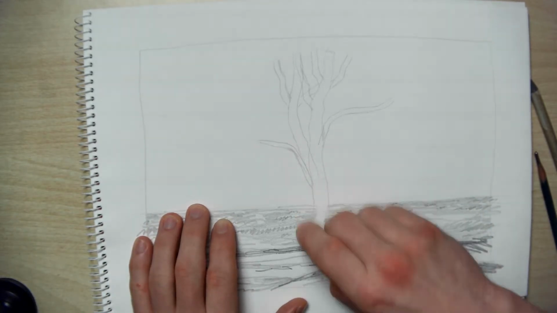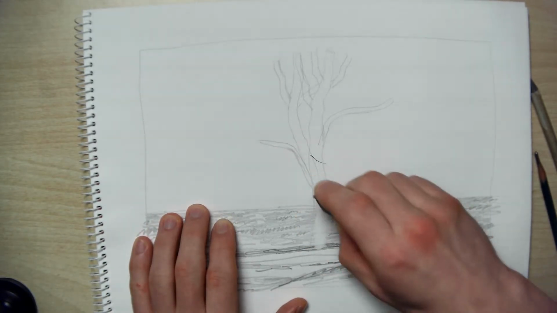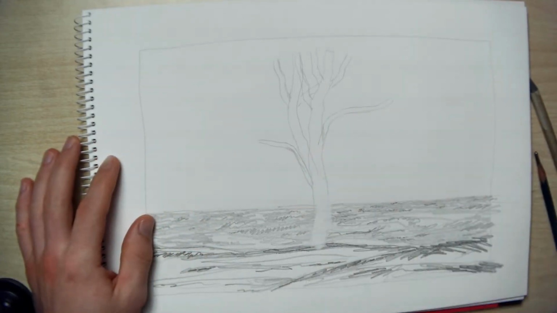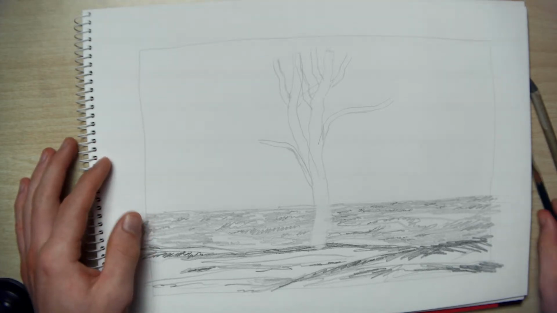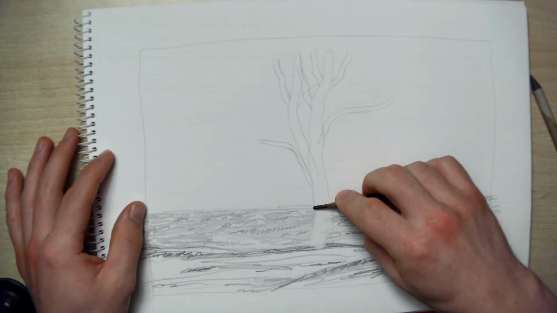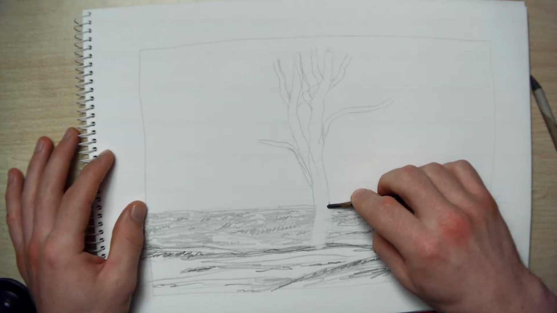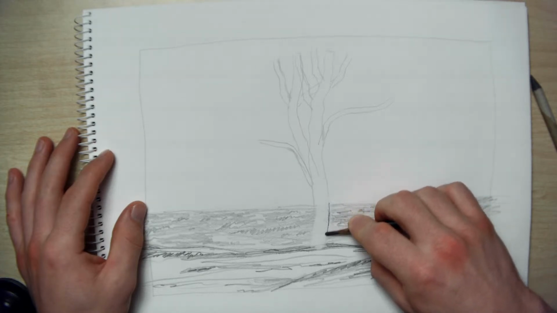Now let me erase this area and go on to the shading. I use the 3B pencil and let's go with the light from the left today.